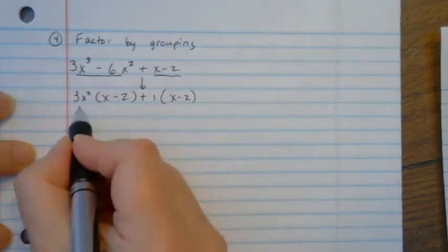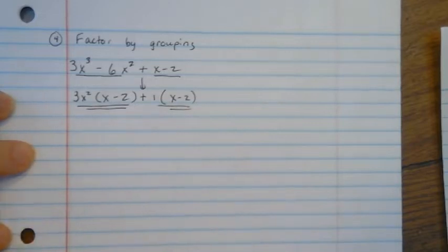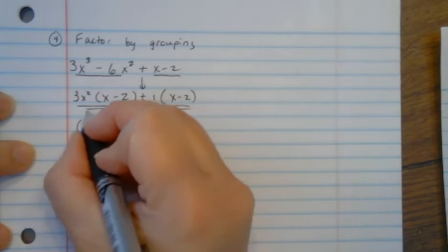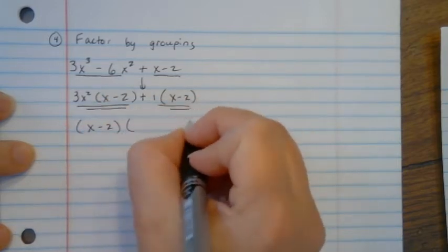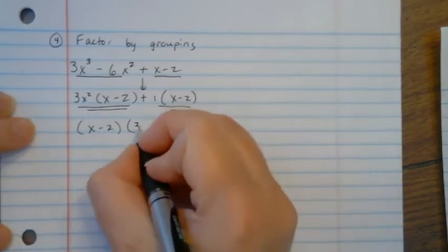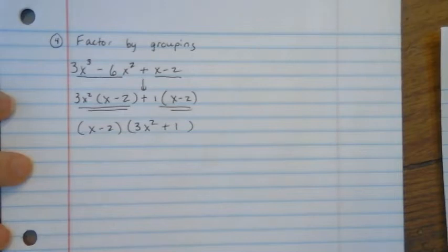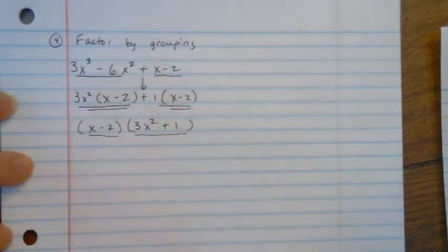Now I'm going to look at the two parts again and see if these two parts have anything in common. And they do. They have an x minus 2 in common. So after I pull out an x minus 2 here and an x minus 2 here, I write in parentheses what's left: 3x squared plus 1. So that is factored. This times this would give me this.